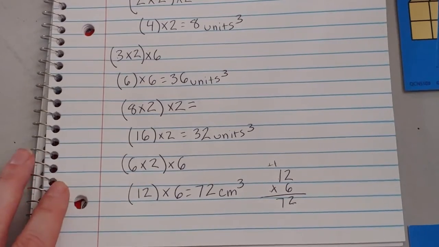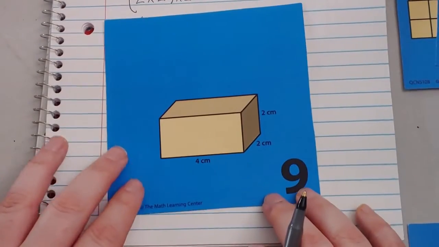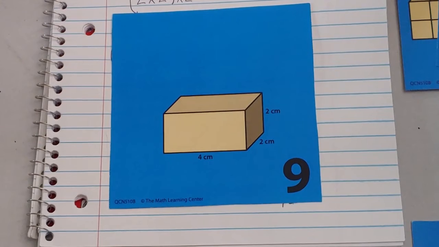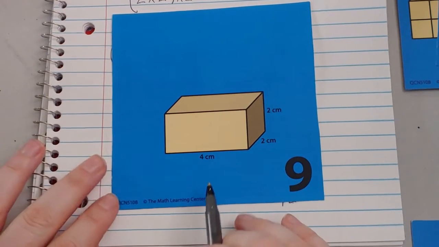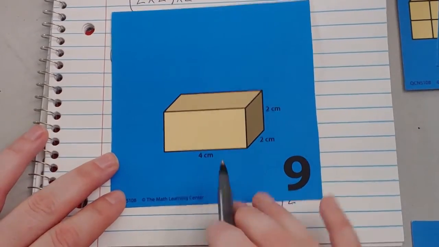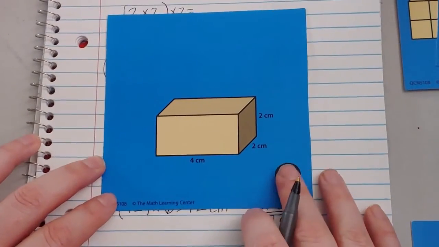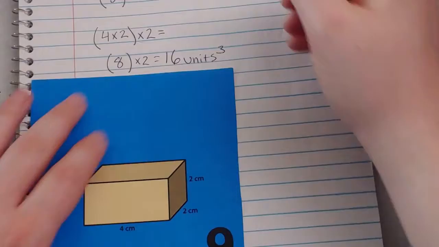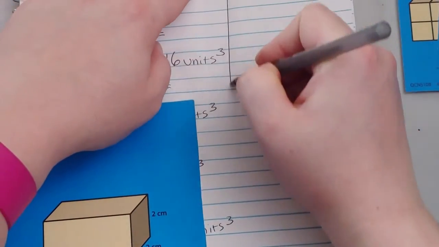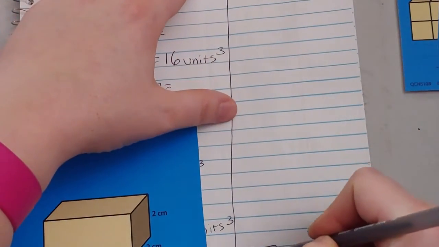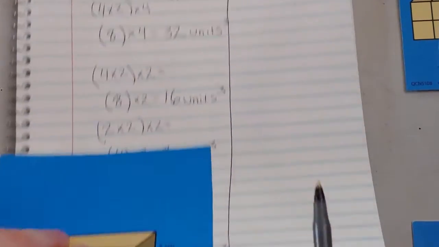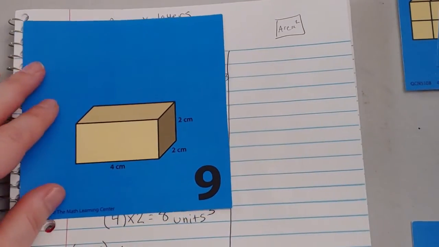All right, try a couple more here. I'm starting to run out of room. Get me an equation for that one. Okay, so 4 by 2. I think I'm just going to draw me a space up here. We'll just move this up there. Okay, here we go.